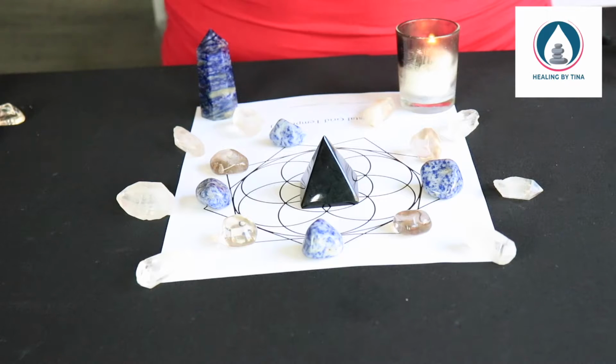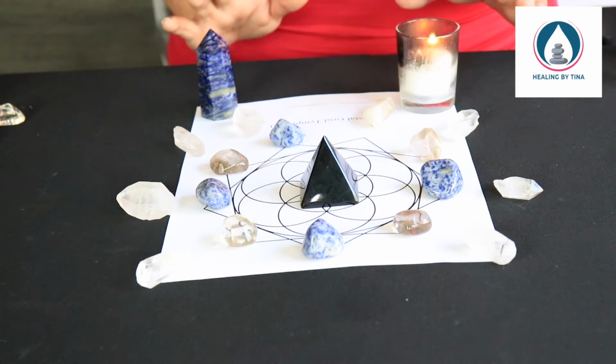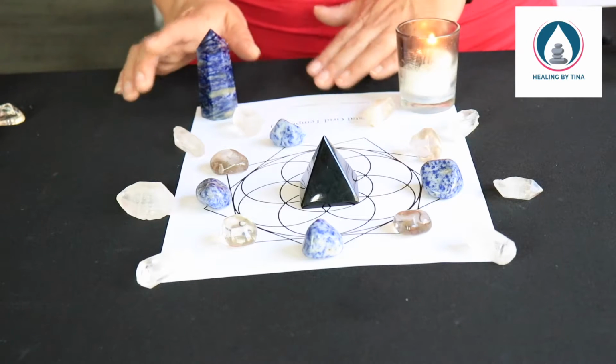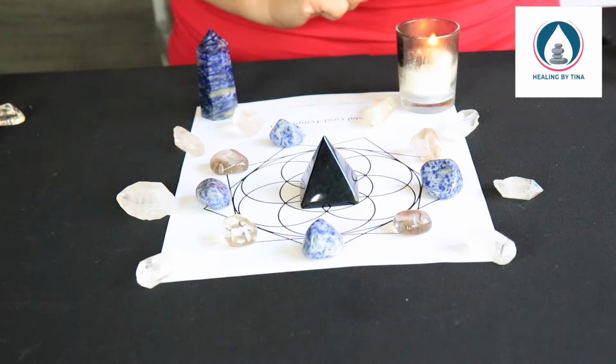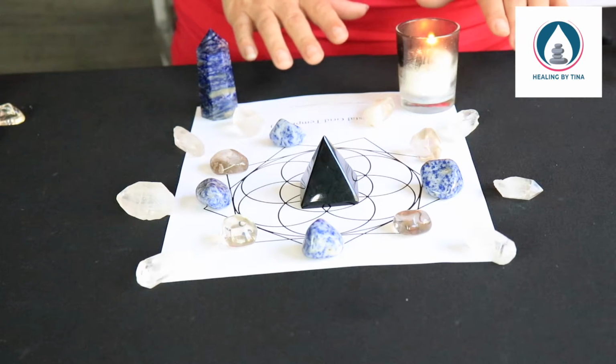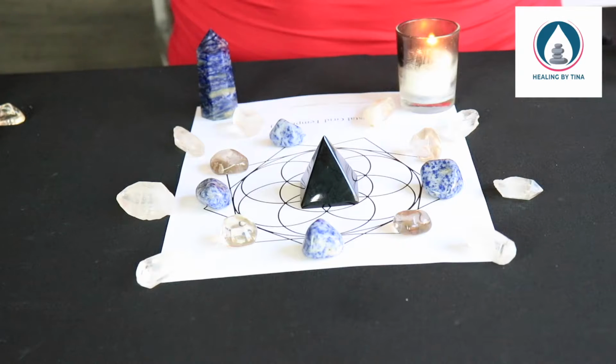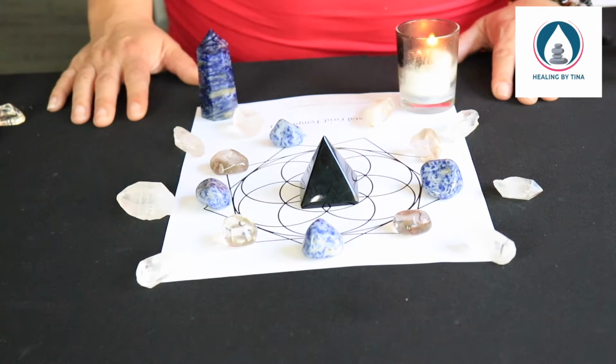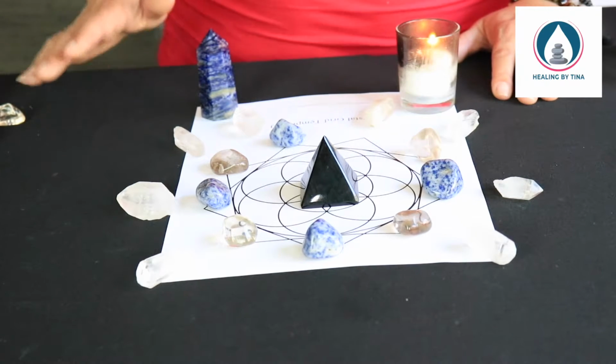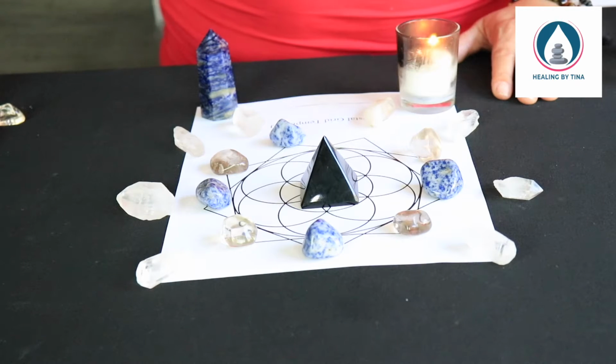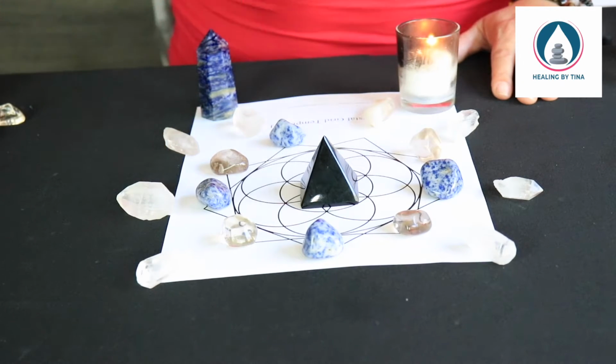So that's how you would set a grid, and you would set the intention, you would activate the grid, and then you would let the candle burn until it was completely burned out, and then that grid is ready to perform. And you can leave this grid up for weeks or months, however long you want. If it does collect dust, you want to make sure to dust the grid. If anything is knocked out of place, you want to make sure to reset it and then reset the intention.